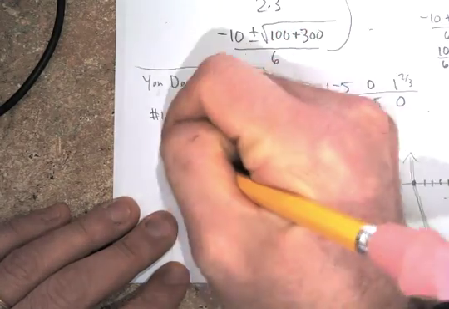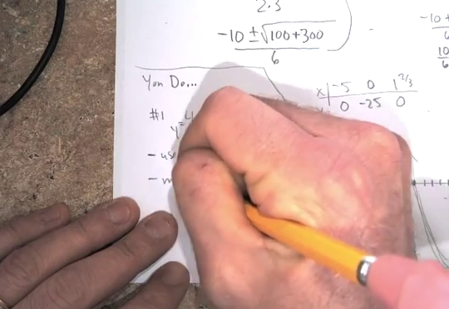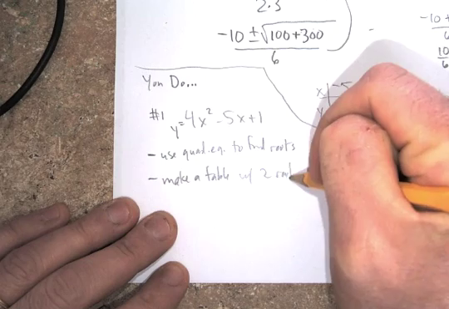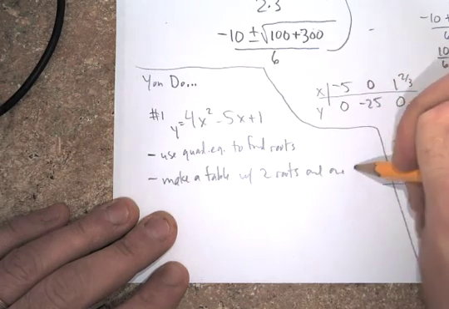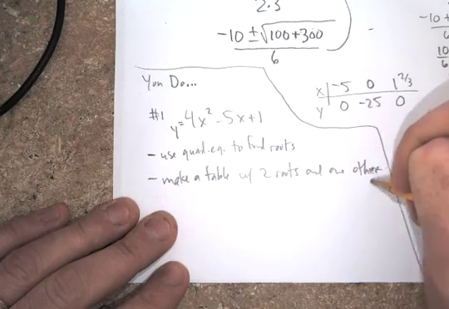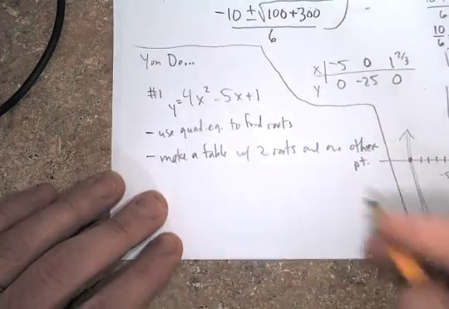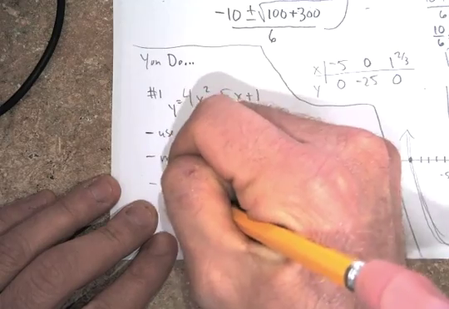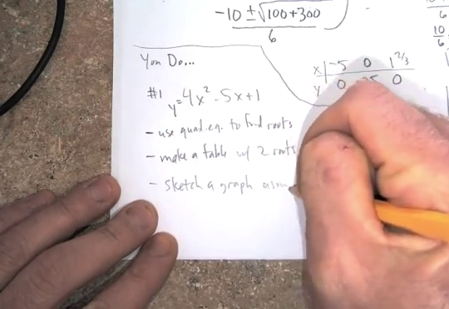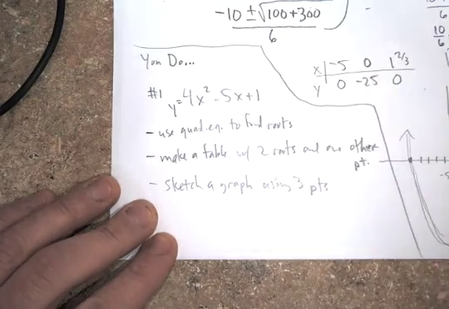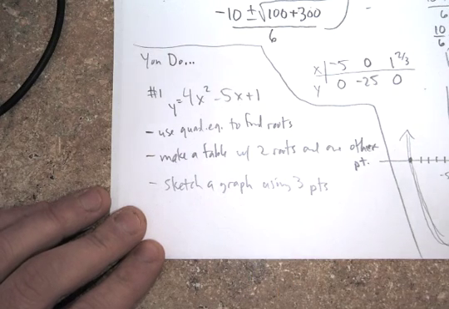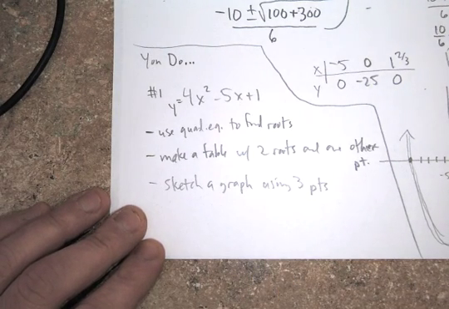Just like I did up here, you're going to make a table with 2 roots and one other point, and then also sketch a graph using those 3 points. That's all you got to do here for today is go through that one problem, but do all of these things for that one problem, then you snap a picture and turn that in.